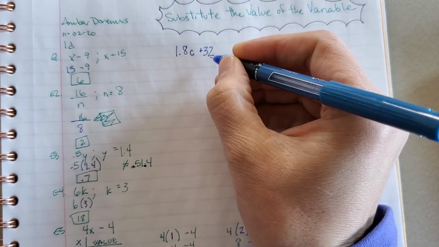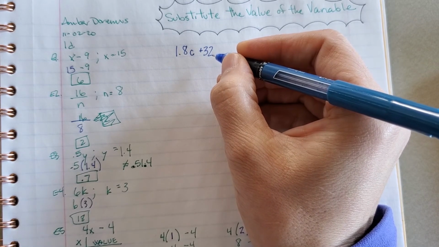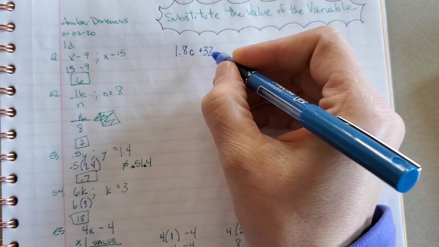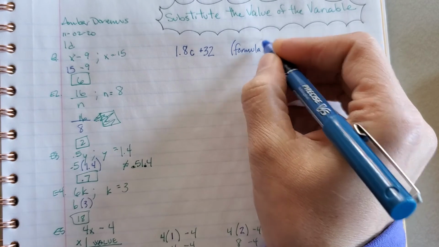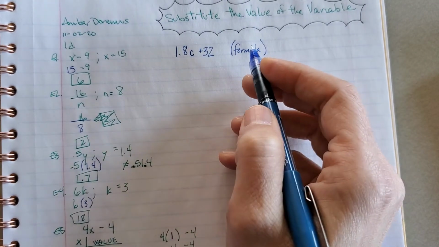I'm guessing you add 32 because 32 is the freezing point of water in Fahrenheit. Okay, so this is called a formula. And you substitute the value of the variable and it kicks out what you want.